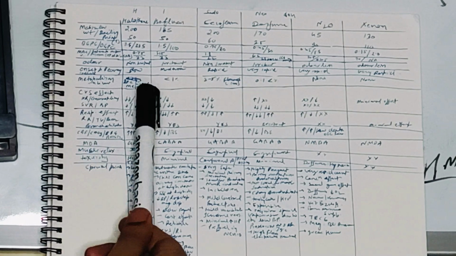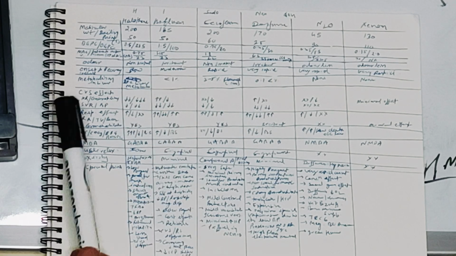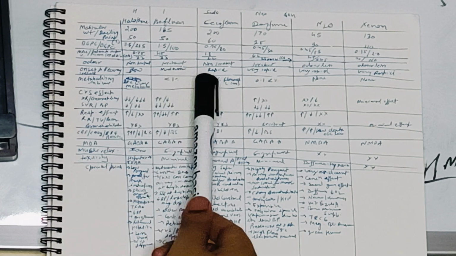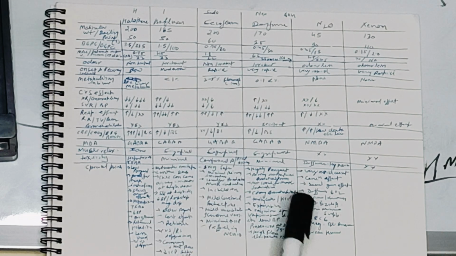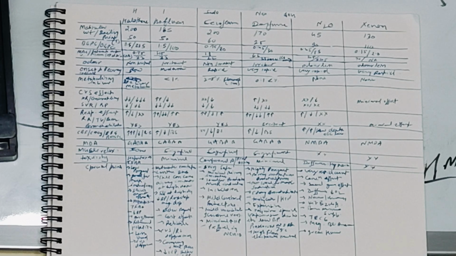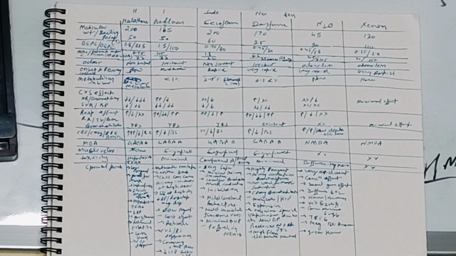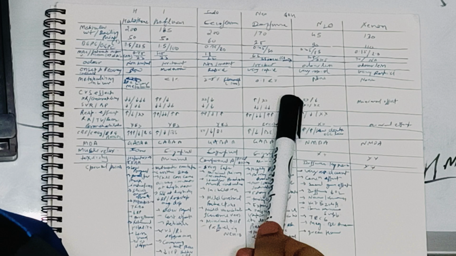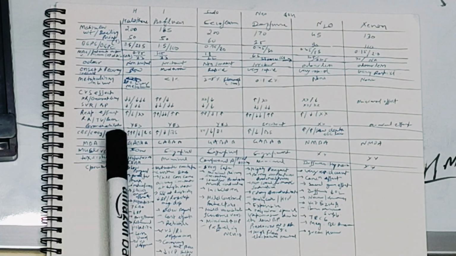Onset and recovery: halothane has slow onset and offset. Isoflurane has a moderate speed of onset and offset. Sevoflurane has rapid onset and offset. Desflurane has very rapid onset and offset. Similarly, nitrous oxide and xenon. Metabolism in the liver: halothane is 20% metabolized in the liver, isoflurane less than 1%, sevoflurane 2.5%, and desflurane has negligible metabolism in the liver.